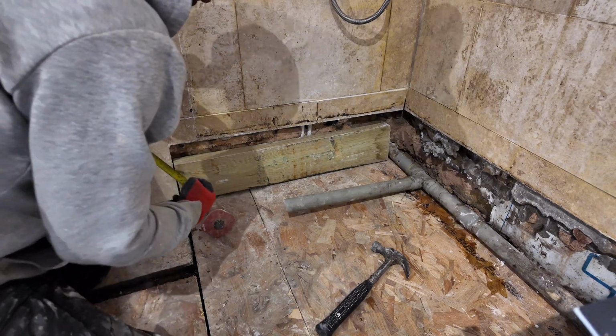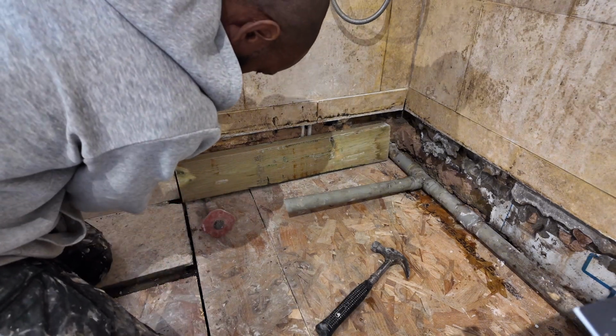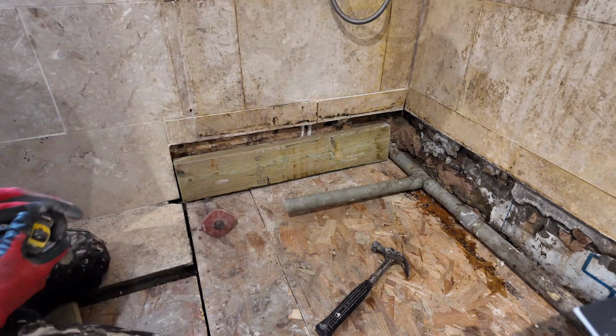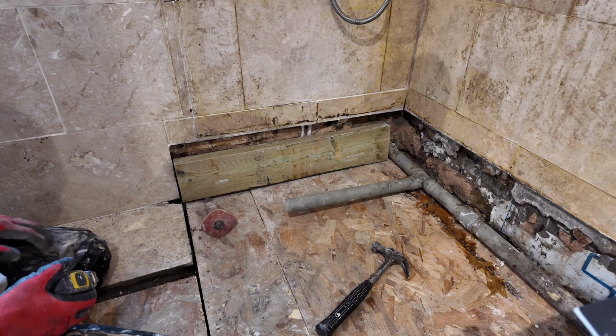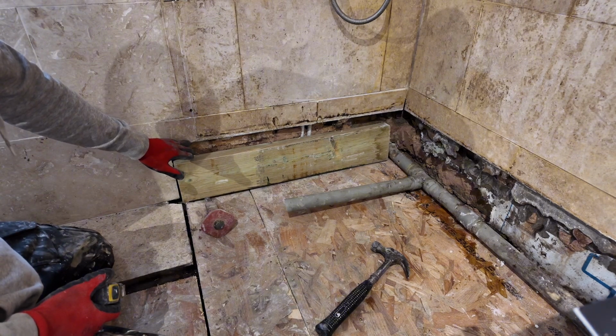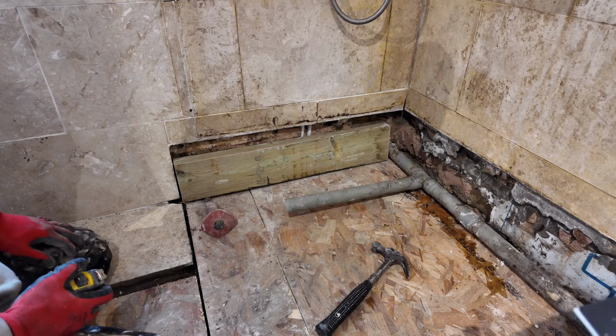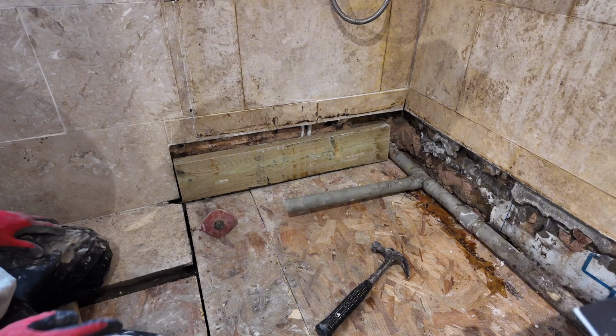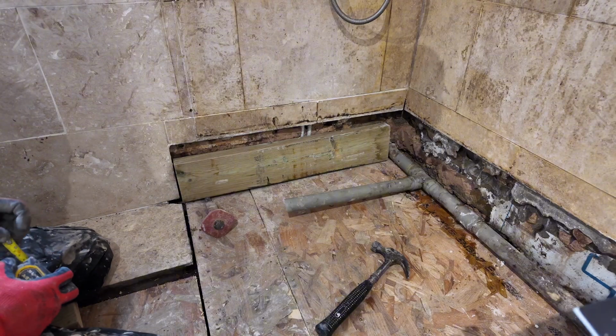So at the moment, by the time we've put the ply on and we put our tray, we'll come just above this line. So I think we might just go with that and set the tray slightly just above that line and butt it up to those tiles. That's what we're gonna have to do. I like to get it underneath the tiles, but this is just how we're gonna have to do it here.